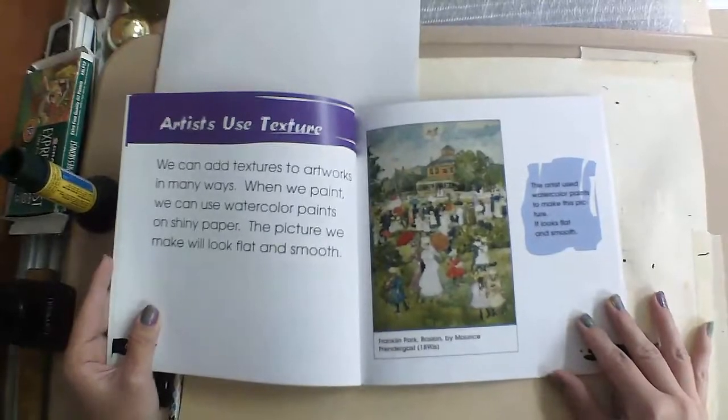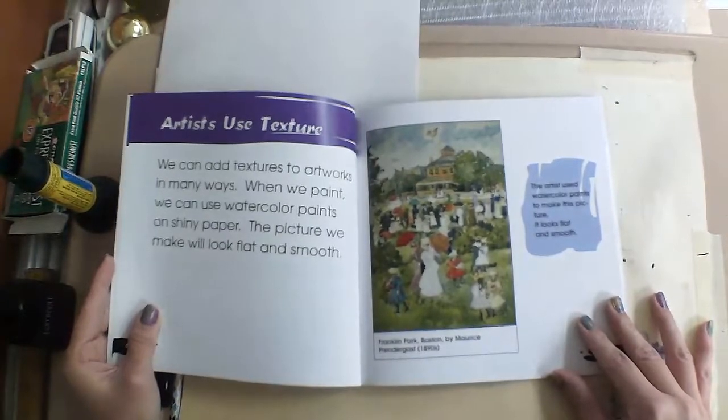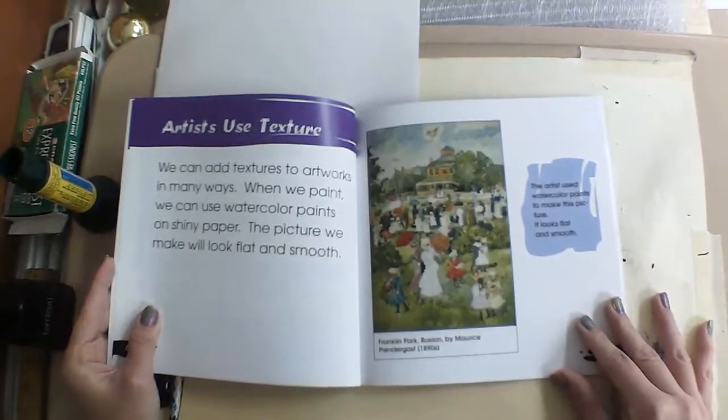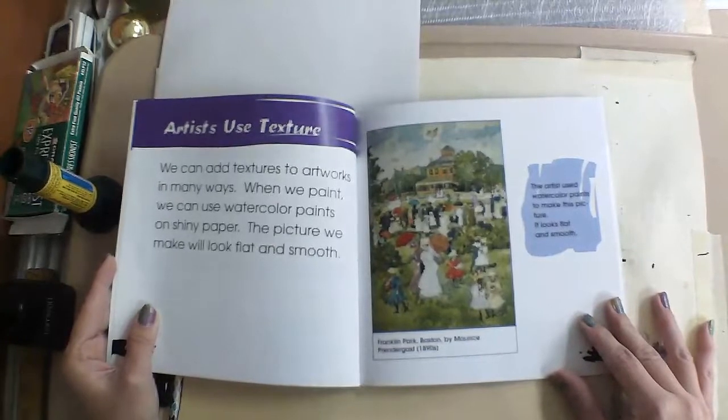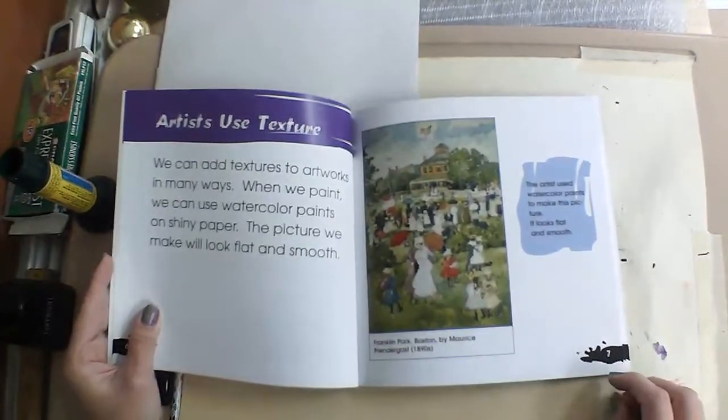Artists use texture. We can add textures to artworks in many ways. When we paint, we can use watercolor paints on shiny paper. The picture we make will look flat and smooth. The artist used watercolor paints to make this picture.